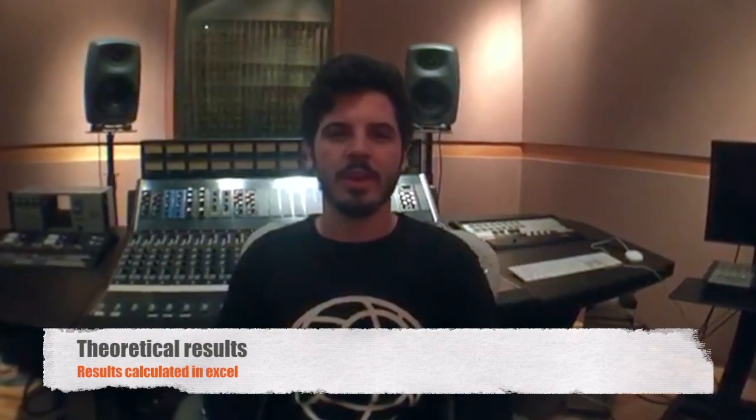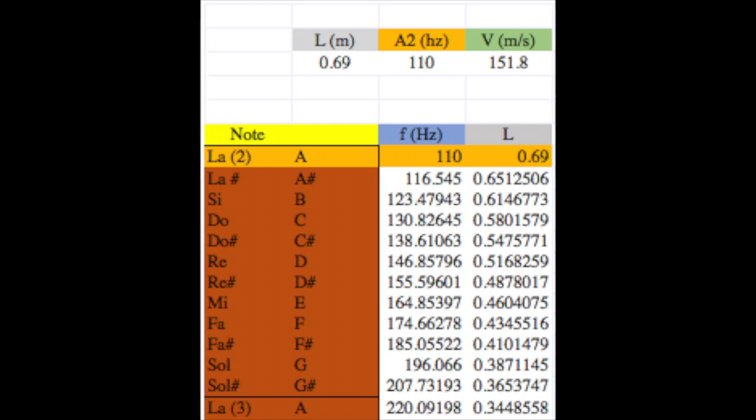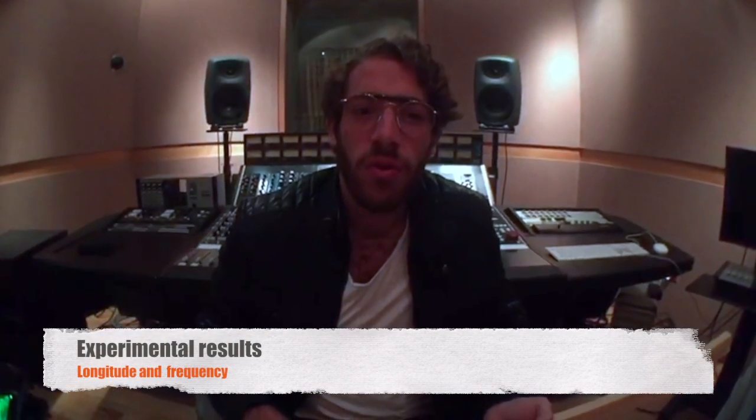We used the formulas stated in the theoretical analysis in order to input them in an Excel and get the length of each note for 3 octaves. After we got the guitar together, we used a flexometer to mark the spots where the frequency of the notes will be, according to the theoretical results of length calculated in Excel. After that, we used a frequency analyzer and the guitar tuner to prove that the guitar was emitting the same frequency as the theoretical one.